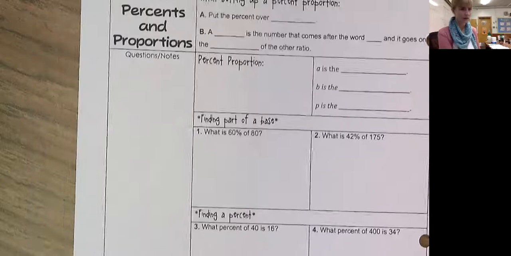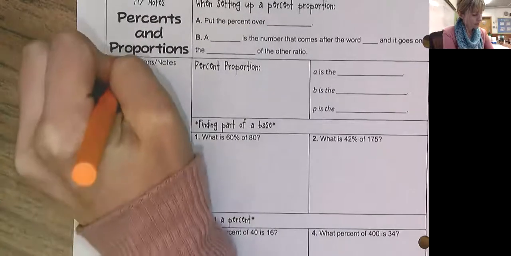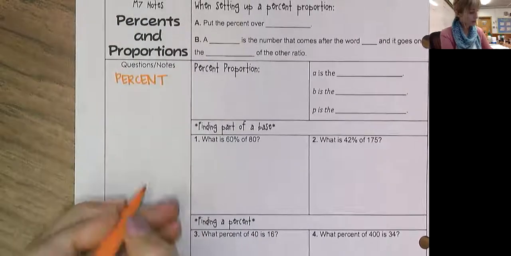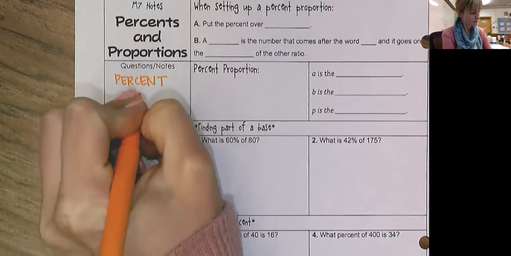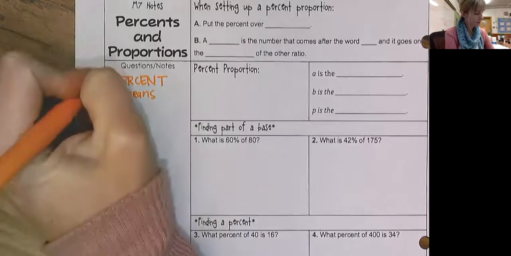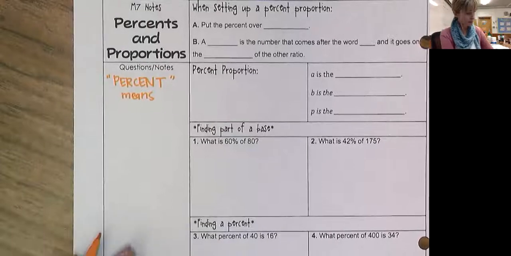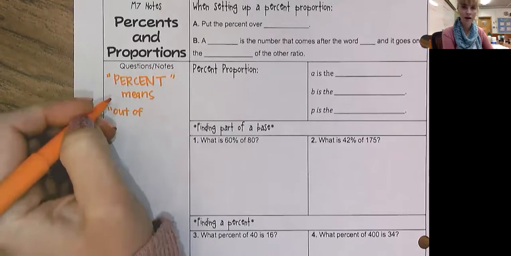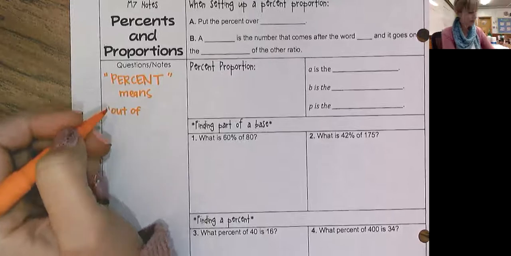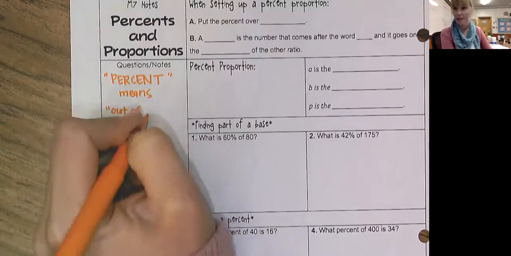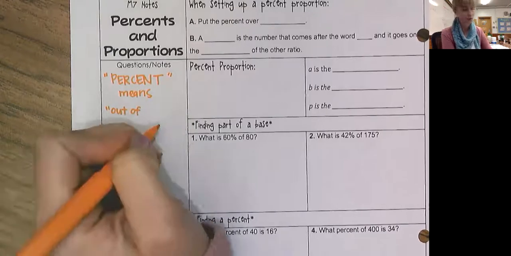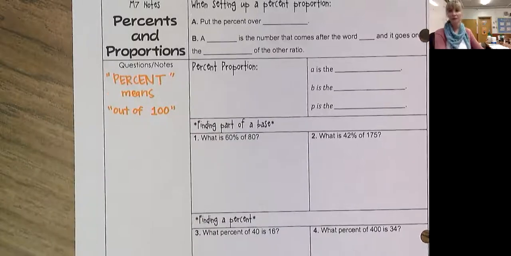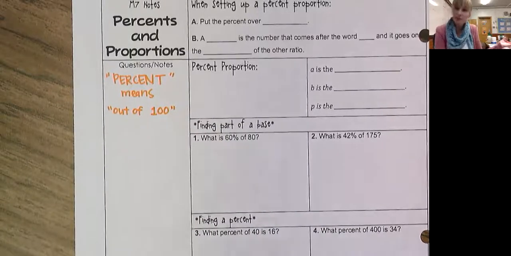So let's come over here and let's tell ourselves that the word percent literally means, okay, this word percent literally means, the per means out of. That's why when we say like $5 per hour, we're saying it's out of 1 hour. So per means out of. And cent, like cents, there's 100 cents in a dollar. A century is 100 years. So cent means 100. So the word percent literally means out of 100. That's what a percent is.